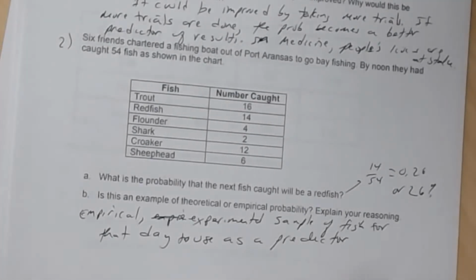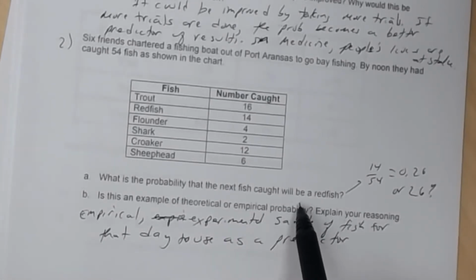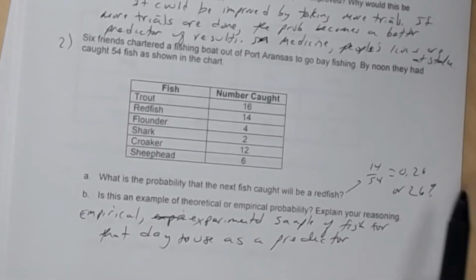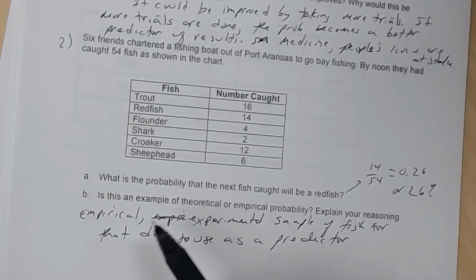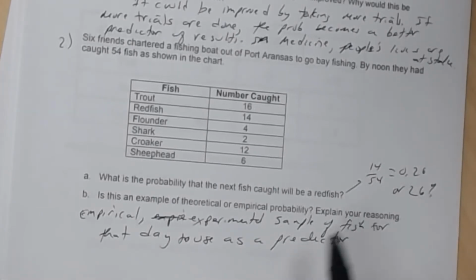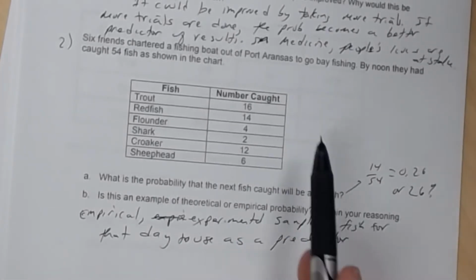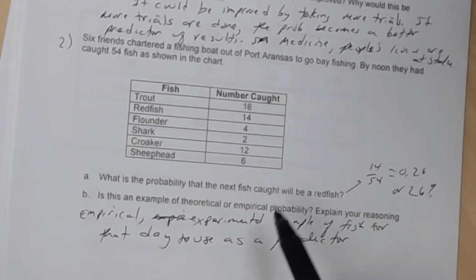Okay, so maybe the next day that would not be the same. All right, so that's why it's not theoretical. It's not always going to happen. So the probability of the fish being redfish is probably not going to be 26% the next day. It may be lower, a lot lower. So it's not a theoretical probability. This will not always occur. It depends on that particular sample that was taken.